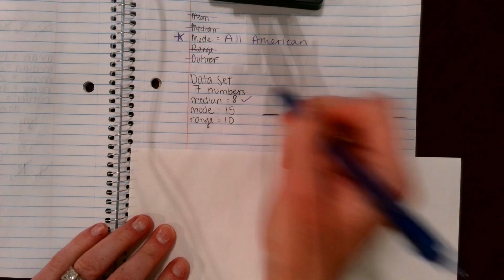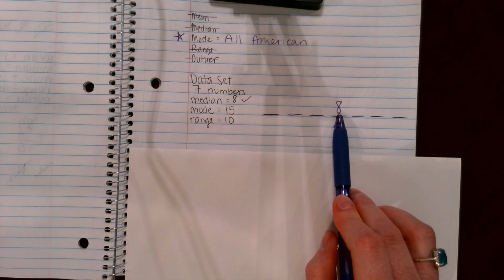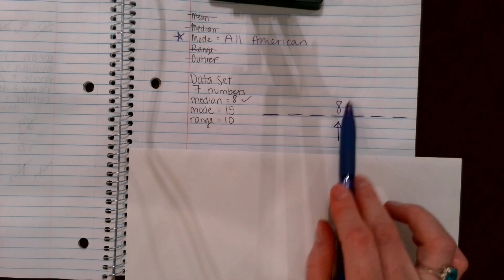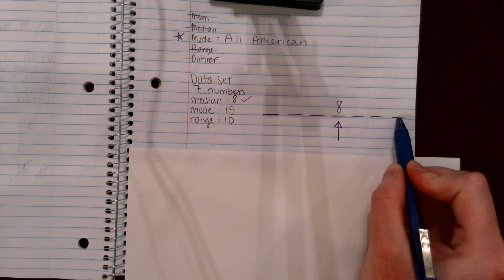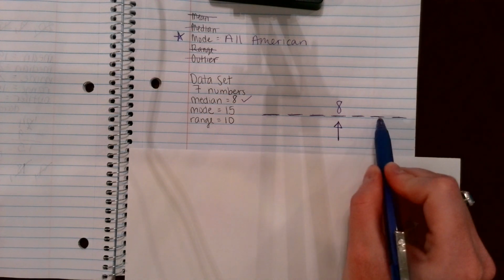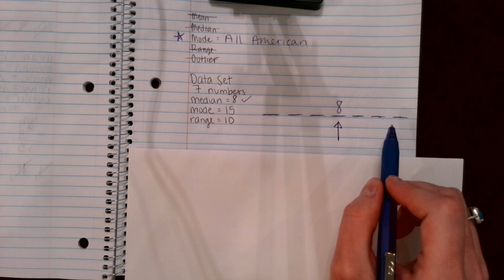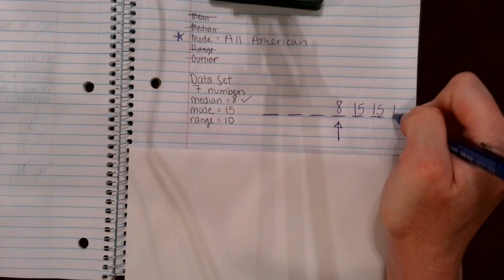I did that. Now I know my mode is 15. Well, I know for the median, the numbers have to be in order from least to greatest. So for the mode to be 15, it has to be over here. I could put 15 in this spot, and this spot, and this spot. I could just put it here, or I could put it here, but for sure it needs to be there at least twice. So I'm going to go ahead and just fill it in all 3 spots, because why not?